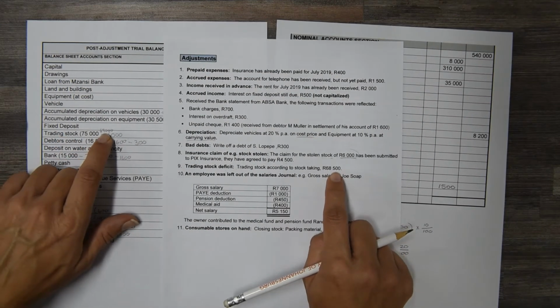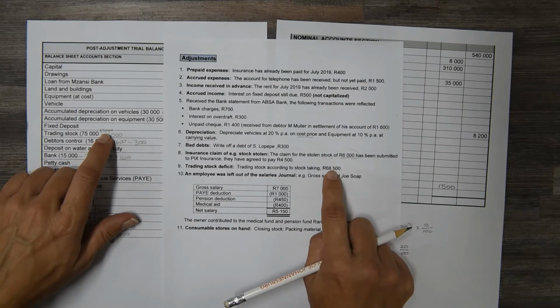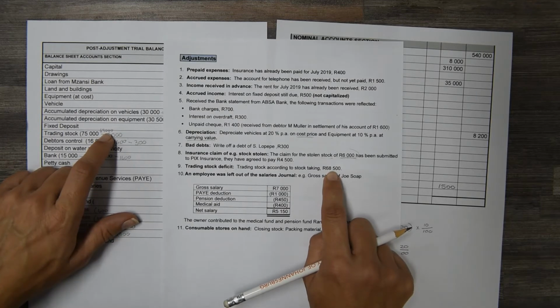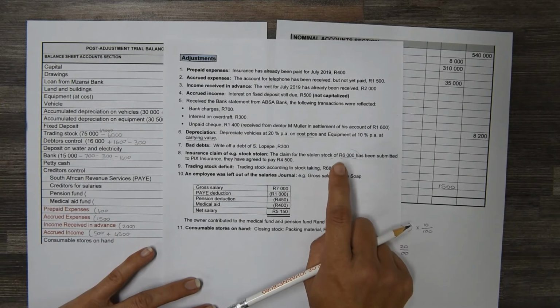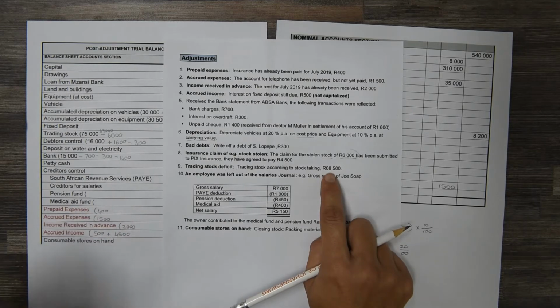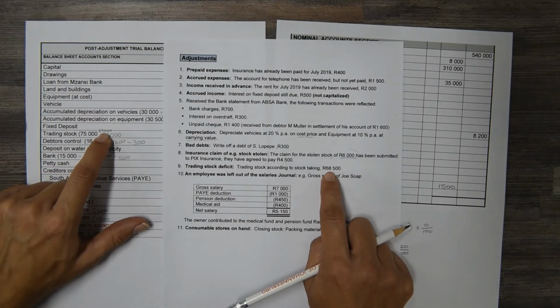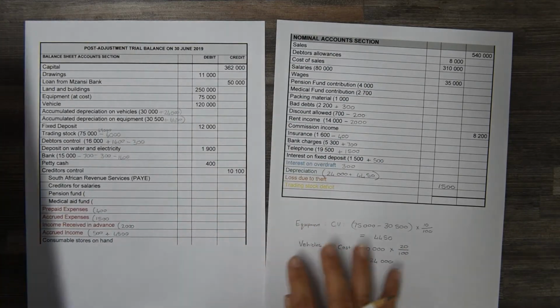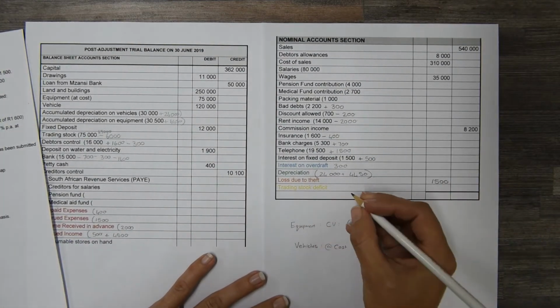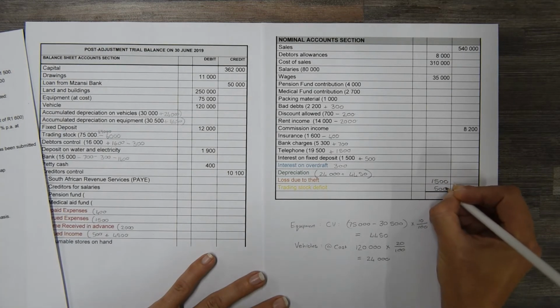So there's stock missing. I'm supposed to have 69,000. So that's why this is a deficit. It is possible for this stock count amount to be more than my trading stock value. If that was the case, I'm dealing with a trading stock surplus, and that would be an income. But now it's less, and therefore I'm dealing with a deficit. Trading stock deficit is an expense. And that expense is only the difference between these two amounts. So it's the 69,000 minus the 68,500, and that is 500 Rand. So my trading stock deficit is 500 Rand.